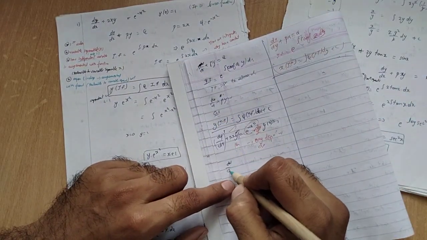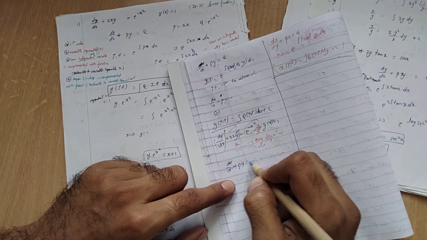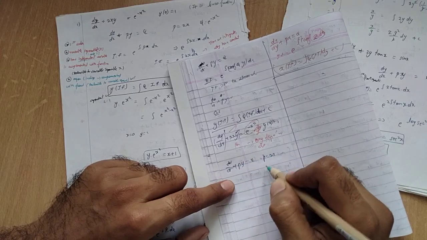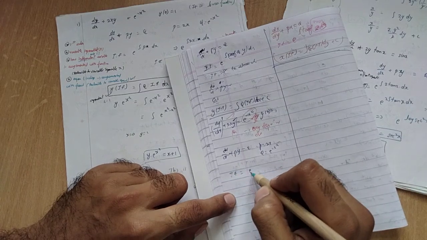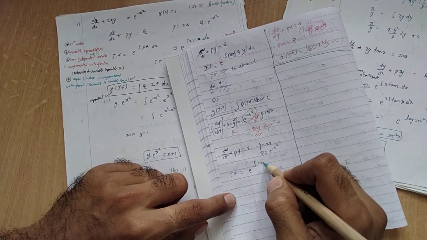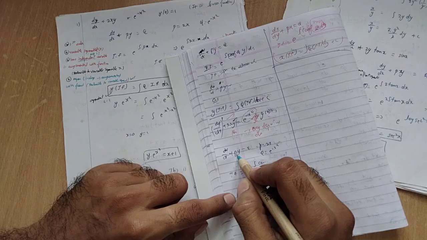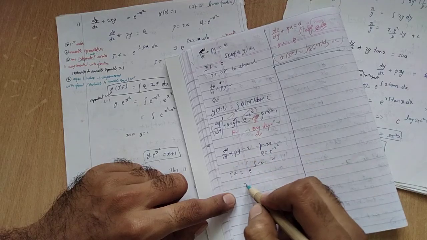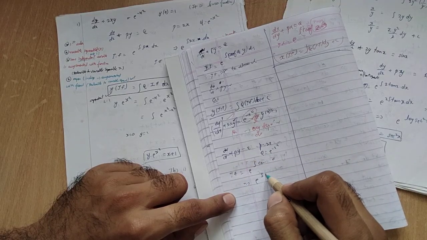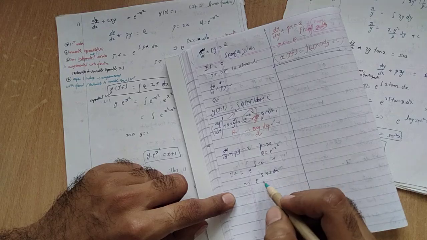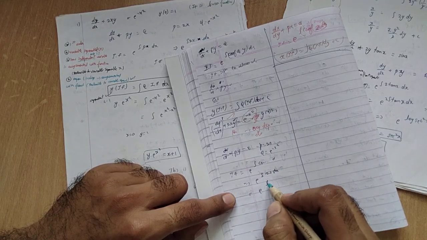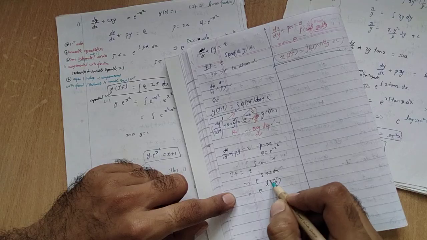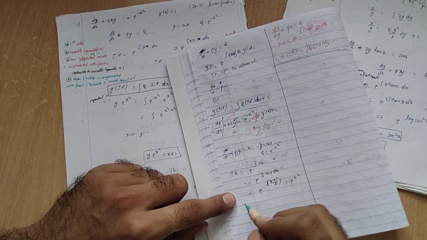Not in dy by dx plus p of y equal to q. So what is p? P equal to 2x. What is q? E power minus x square. So what is the integration factor equal to? E to the integration of the coefficient of y with respect to dx. So e to the integration of 2x dx. The integration of this is x square divided by 2. E to the 2x square divided by 2 is e to the x square. So the integration factor is e to the x square.